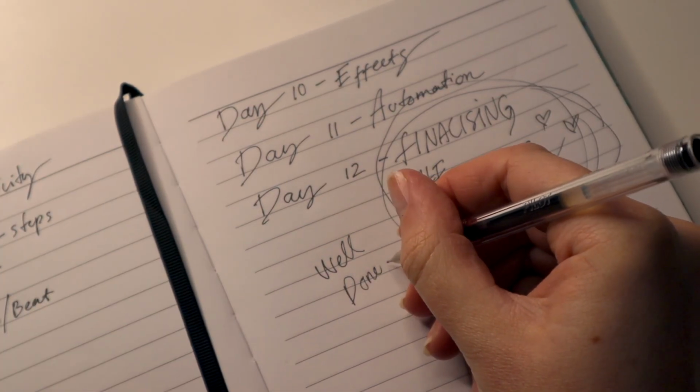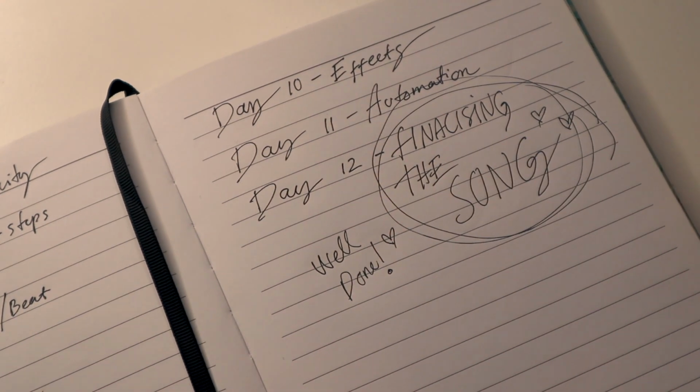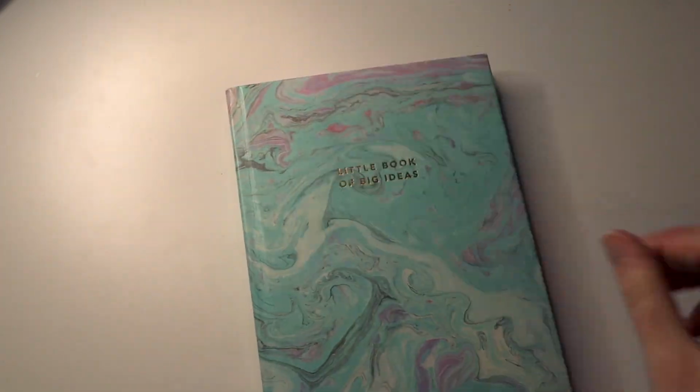Today we're going to finish this track. I'm going to show you a workflow on how to do it, but also how I usually finish my tracks.